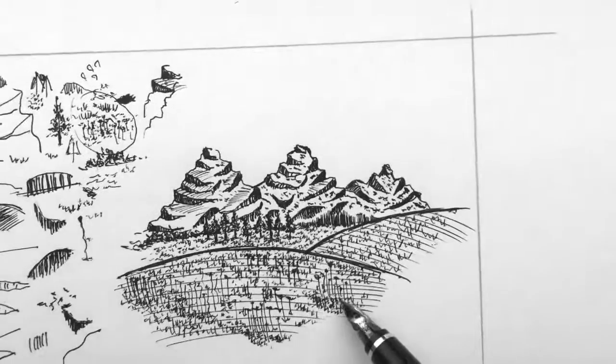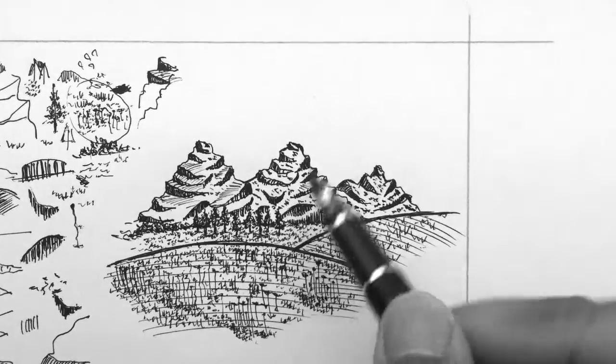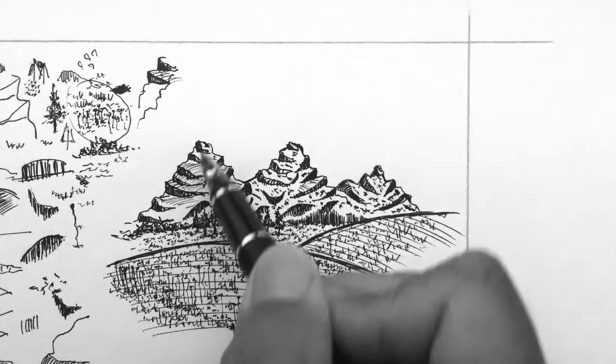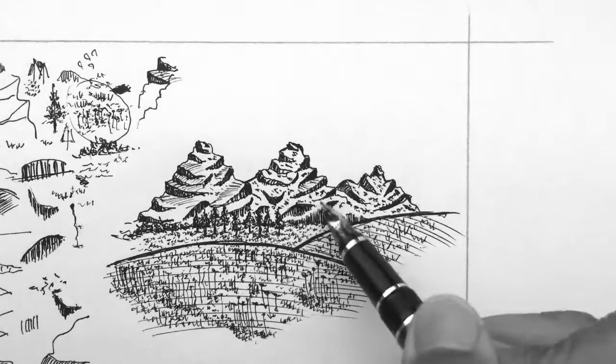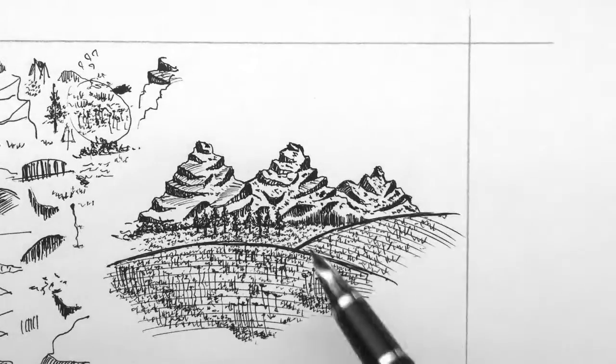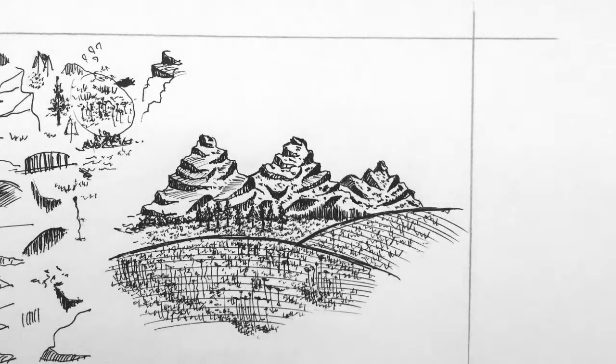So this is what we did over here, but also we created a much more interesting shape for the mountain. This is a different technique where you create jagged edges, and also marks and indentations on the surface of the mountain. So these are different techniques. As you can see, this mountain and this other mountain have a very different feel.